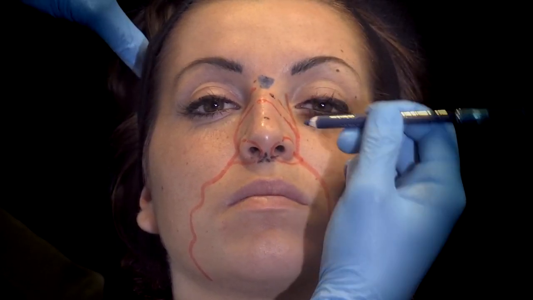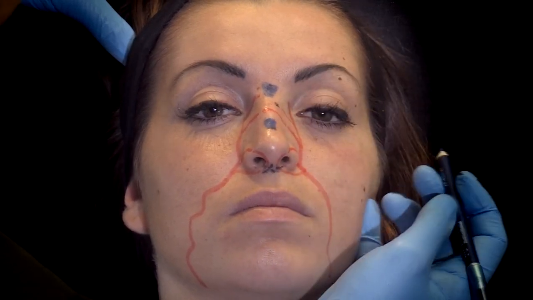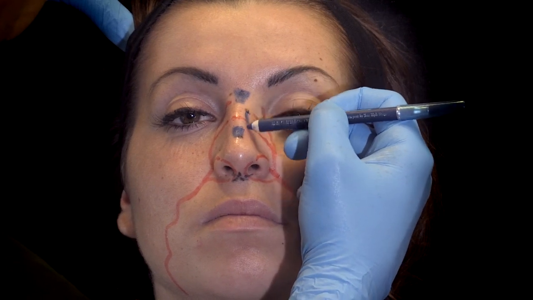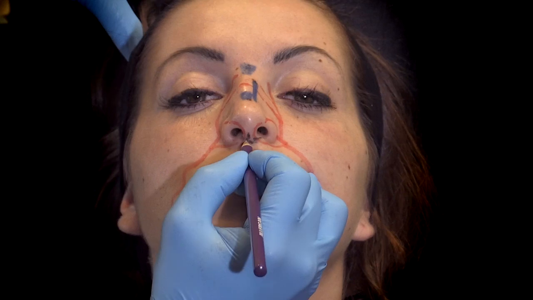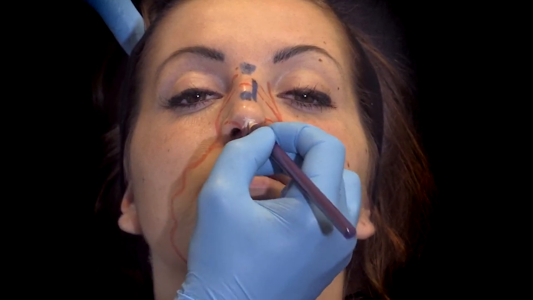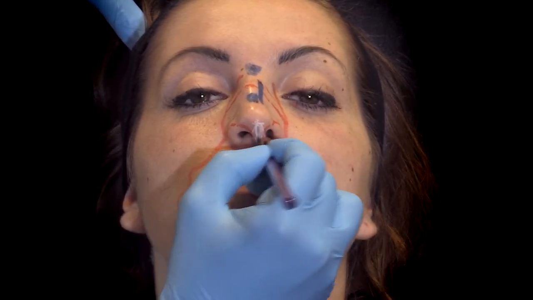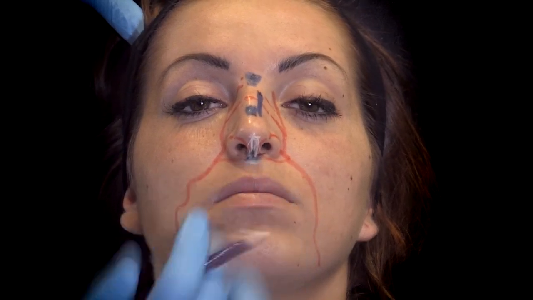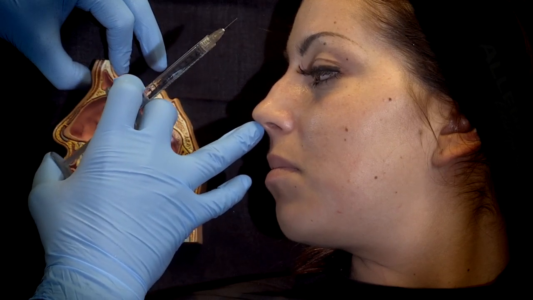Have a look at where we want to deposit the gel, always medially, away from the big vessels. And the pyramid, the Eiffel Tower, will be safer injected on the columella, away from the vessels. We usually start with the injection deep on the nasal spine to lift the tip.